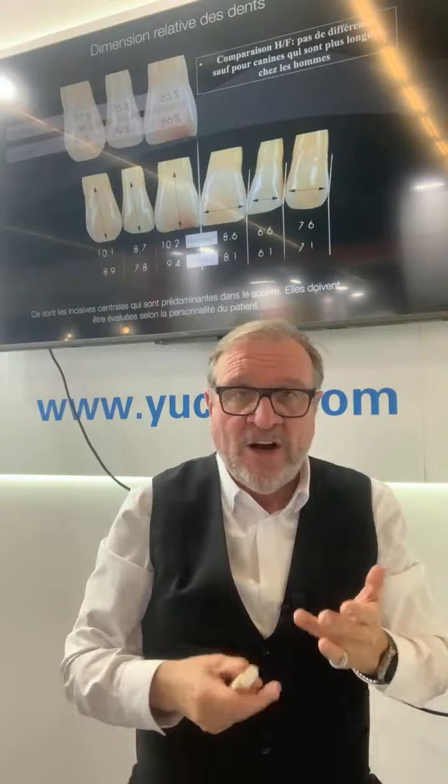So this is one thing very interesting. Also the contact point is not like that. It has to be a convex curve between all the things. So each thing, the proportion of the teeth are also very important. For a woman, it's about 81%. For a man, it's about 77%. So it's different, and you make a crown who look like masculine or female crown.